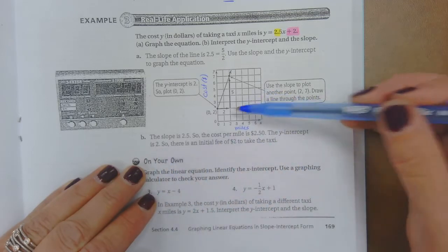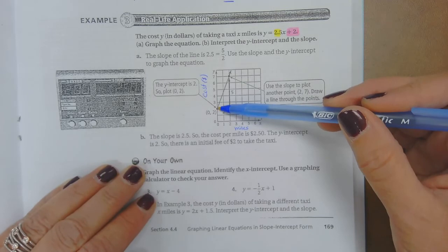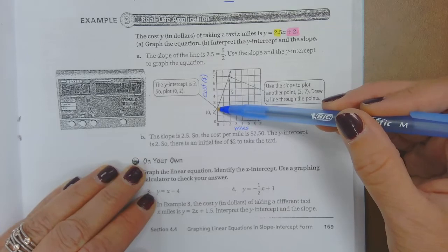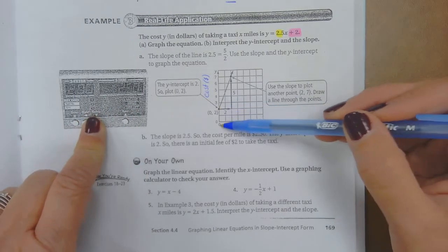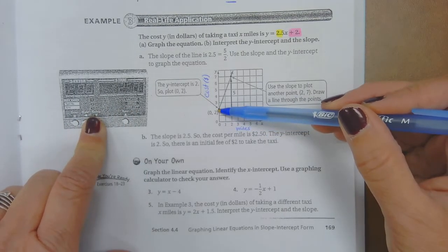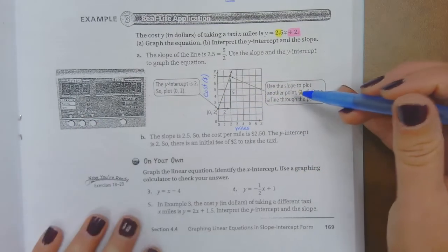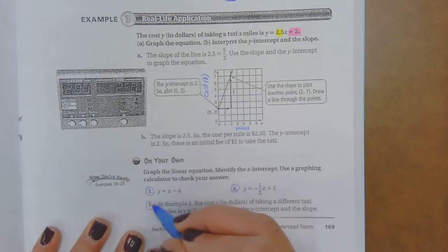The y-intercept is 2. This is where it's crossing the y-axis. Since we didn't start at (0, 0), it means that the initial fee of the taxi is $2. So before the taxi starts its fare, you automatically have to start by paying $2 before the rate starts to increase. So now we have on your own 3, 4, and 5.